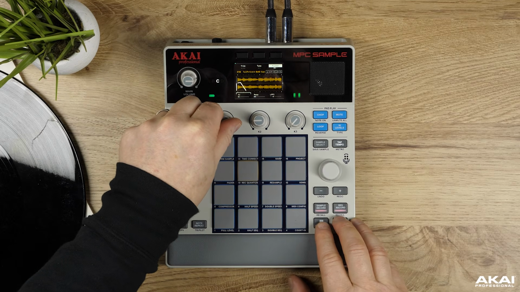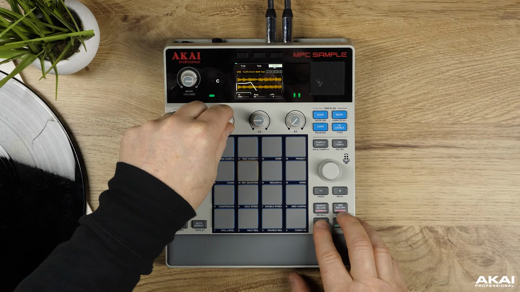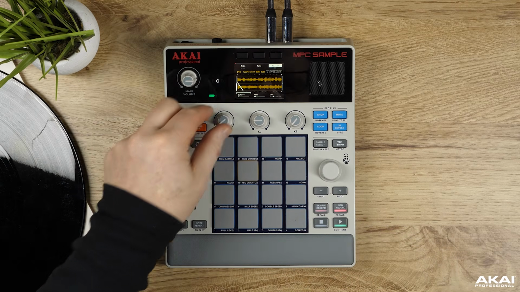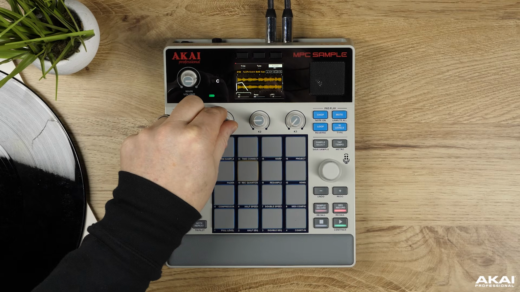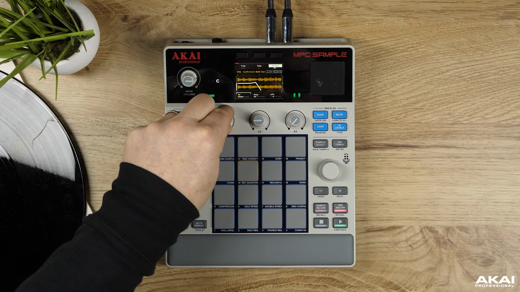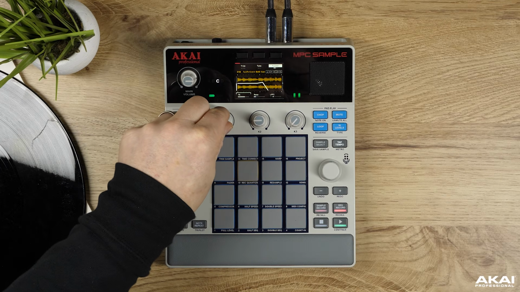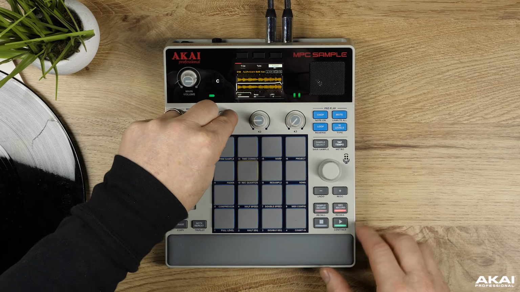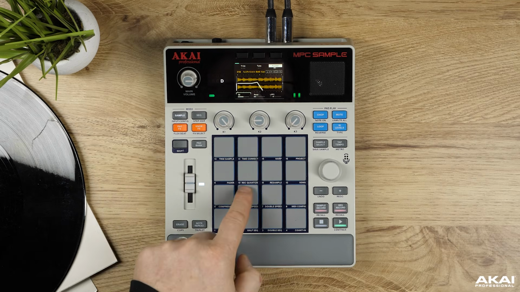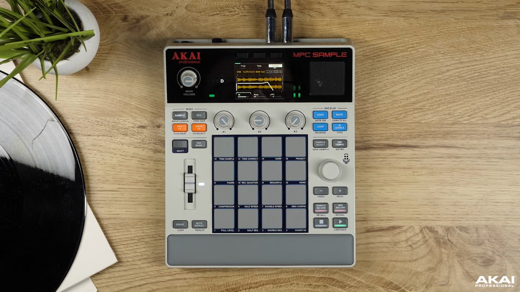And what we're going to do is automate the filter as it opens up. So hit sequence record. And now we open up our filter using our control knob 1. So now let's play this back. And you can see that it's recorded the automation, opening up the filter.